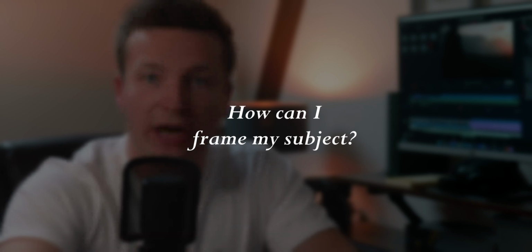So that's the first way that we can simplify the picture that we want to take to make it more artistic. What can I cut out of my frame? The second part is, how can I frame my subject?